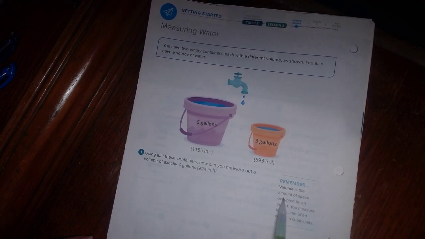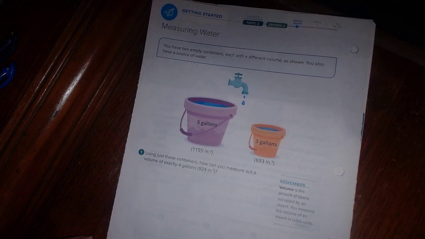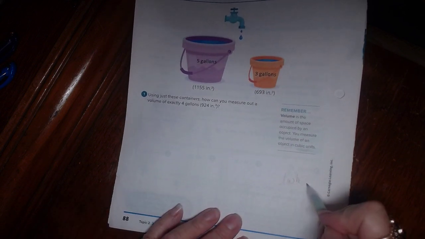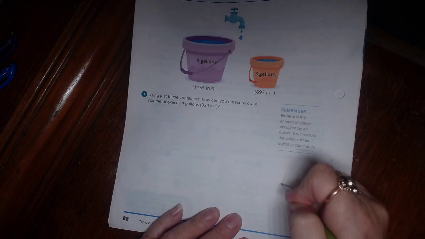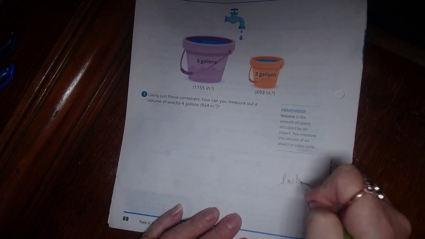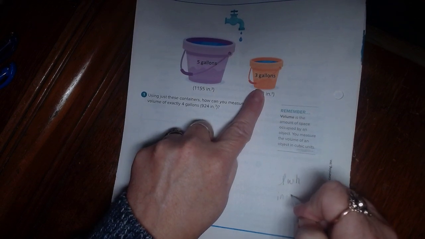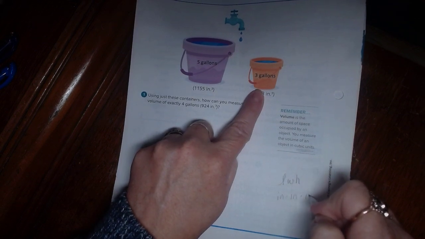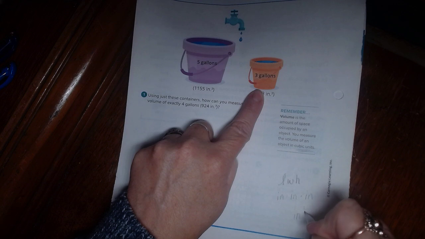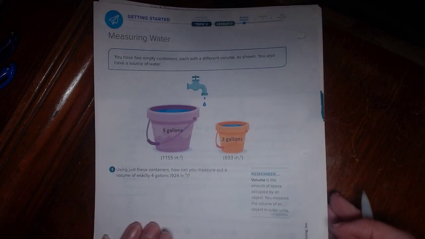Just remember, volume is the amount of space occupied by an object. You measure the volume of an object in cubic units because we're measuring 3 different dimensions. So length times width times height. So if we did inches, it'd be inches times inches times inches, or inches cubed. Okay, moving on now.